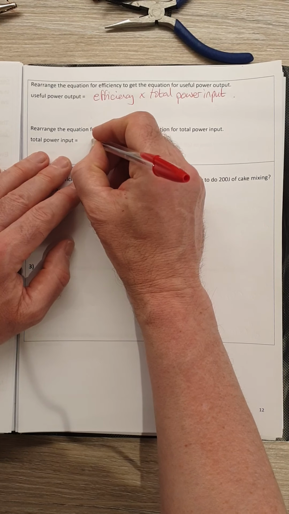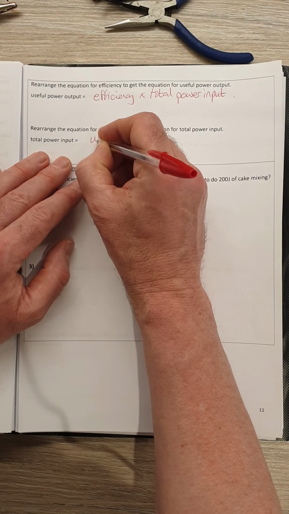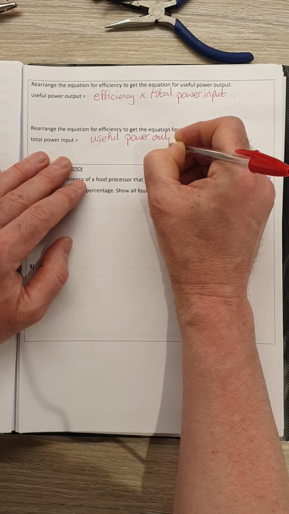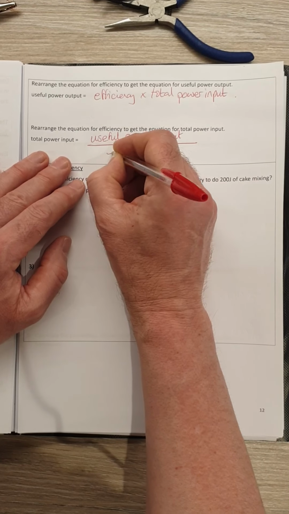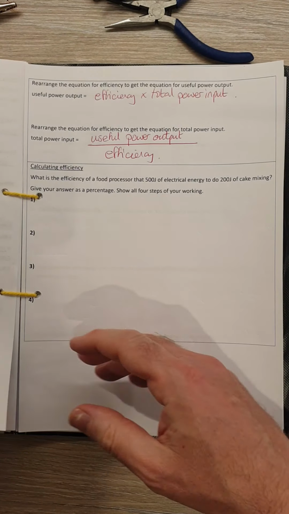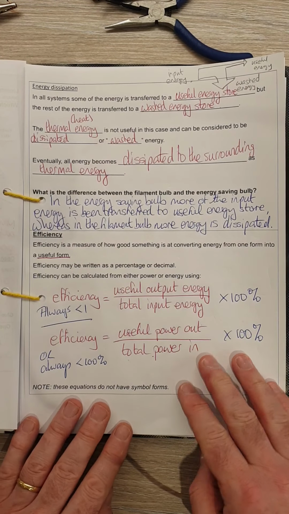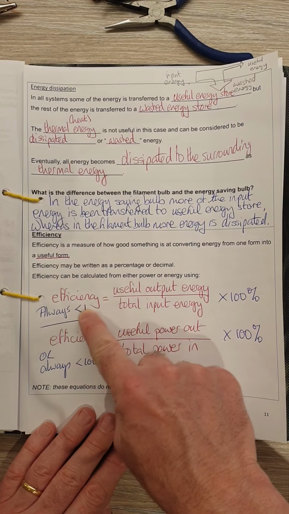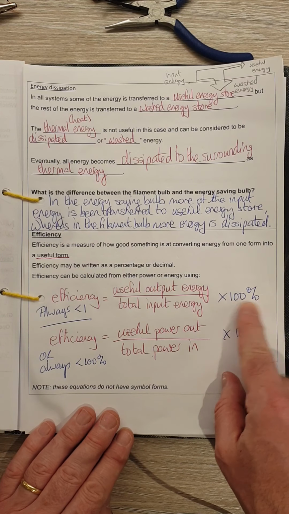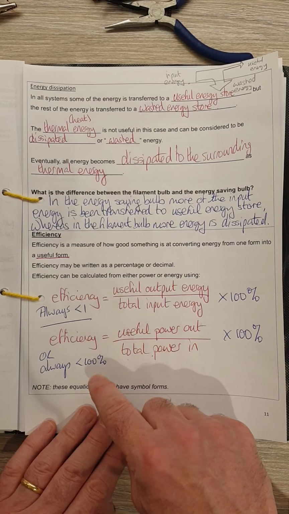That gives us total power input is equal to useful power output divided by efficiency. But the thing to remember always in these calculations is whatever number you work out for efficiency, it must be less than 1. And obviously if you multiply that by 100 to make a percentage, the answer must be less than 100%.